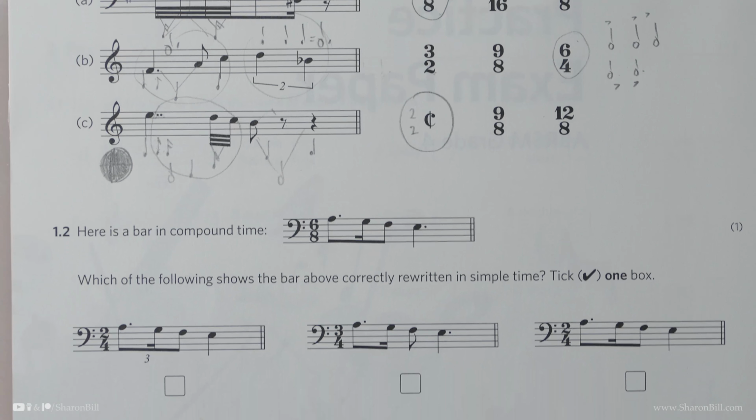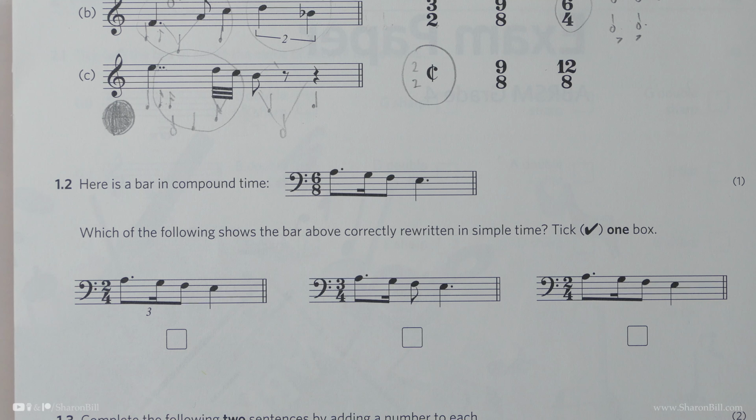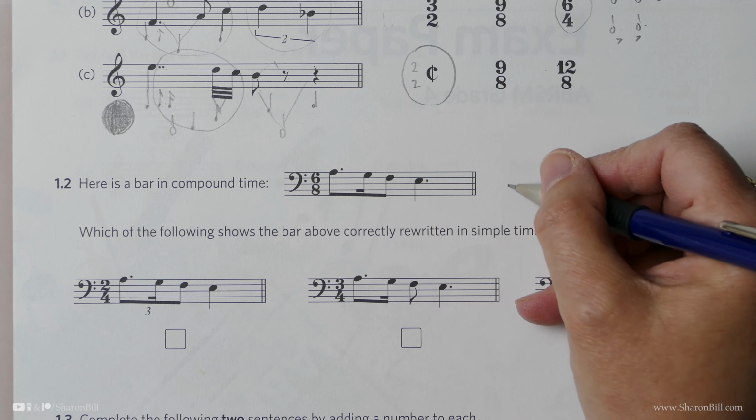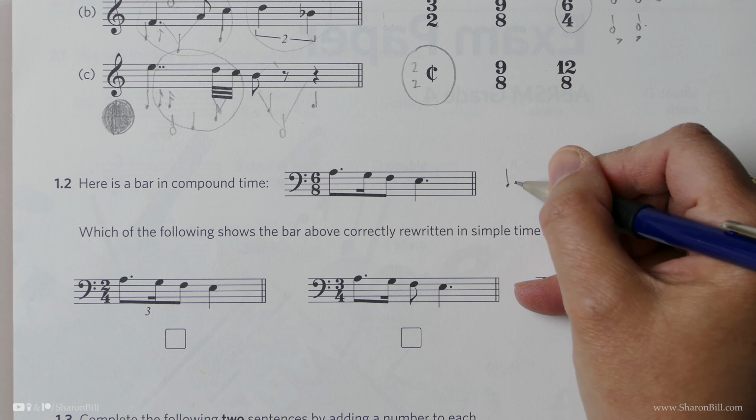Moving on, now here we have a bar in compound time. This is 6/8, which is duple time, 2 dotted crotchet beats per bar, which divides into 2 groups of 3 quavers. Now we need to convert that into simple time. And so what we need to do is, instead of having 2 dotted crotchet beats per bar, we need 2 crotchet beats per bar.